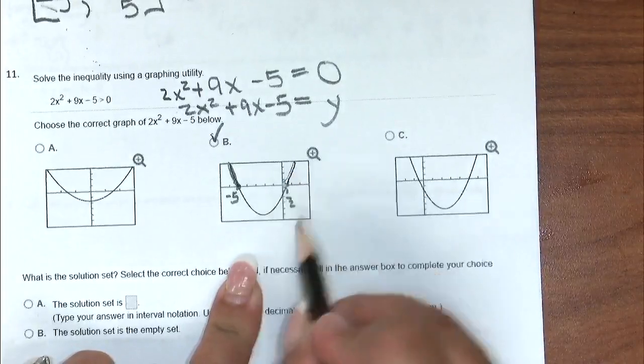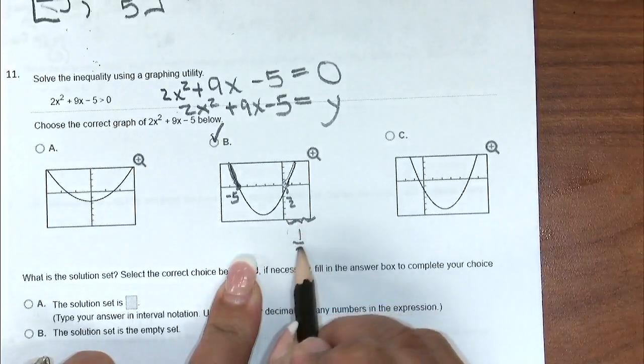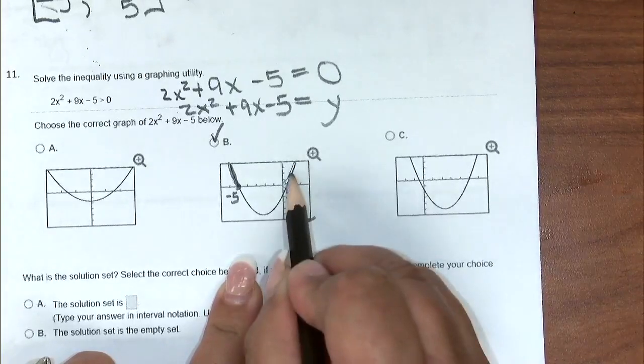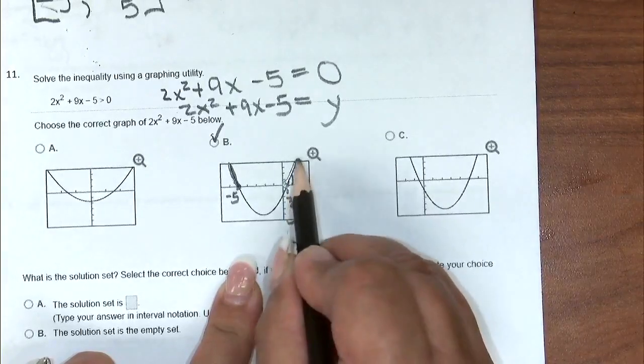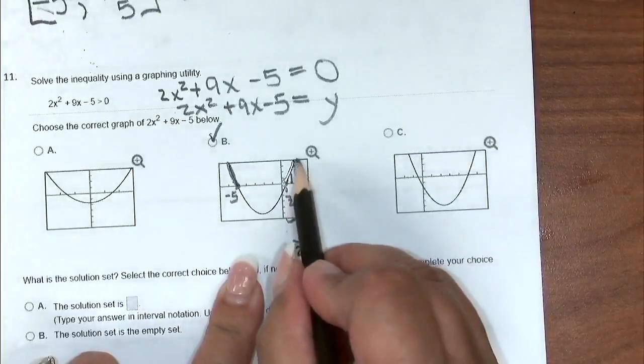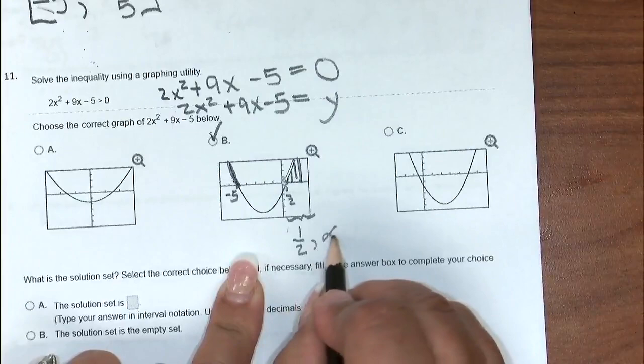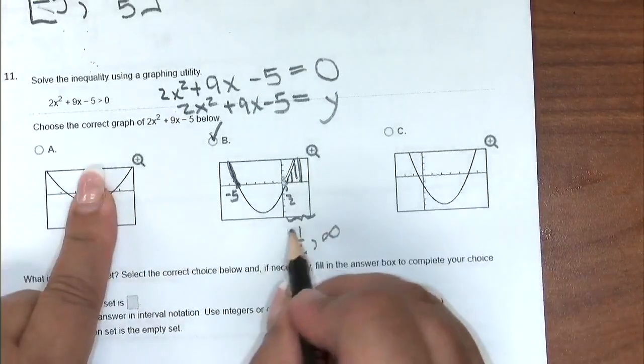So the first x value I'm talking about for out here is 1/2. And then what are these values? Bigger than 1/2, the x values? What do you think? Bigger or smaller? Is that positive infinity, these x values, or negative infinity? Positive infinity. That's for this tail on the right.